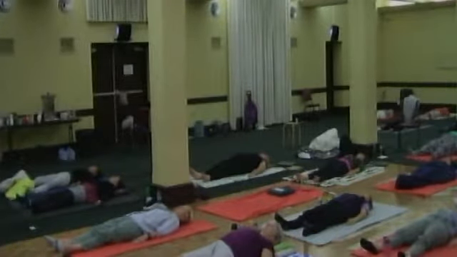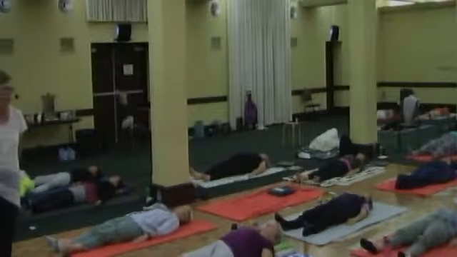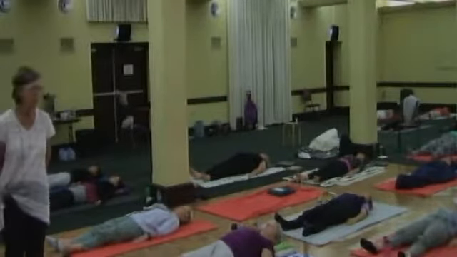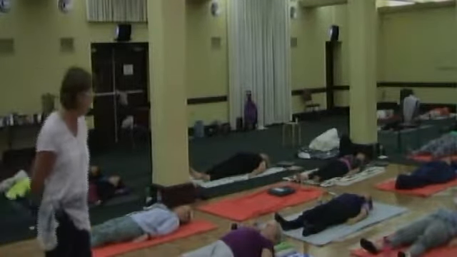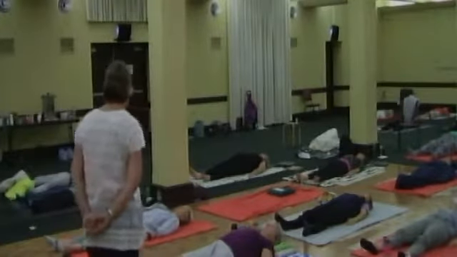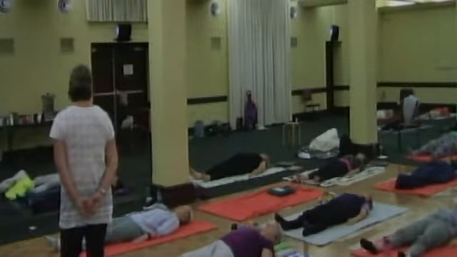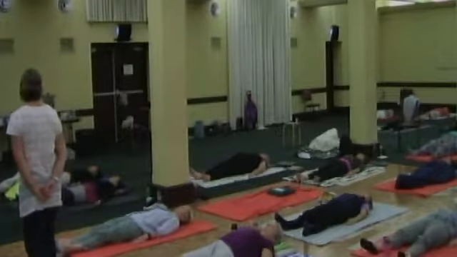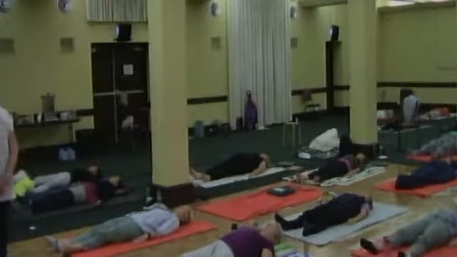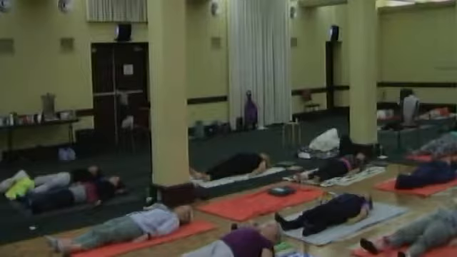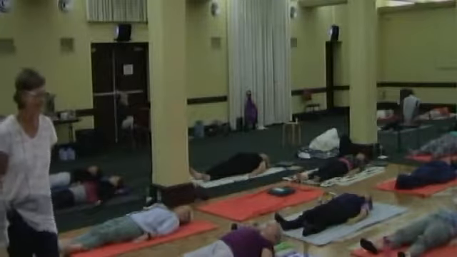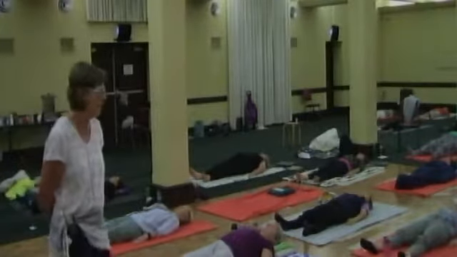And if you tune into the width of your chest, what part of your chest do you notice? Is it the back or the front, through the middle, your upper chest, middle chest, lower chest? Where is it clear for you?